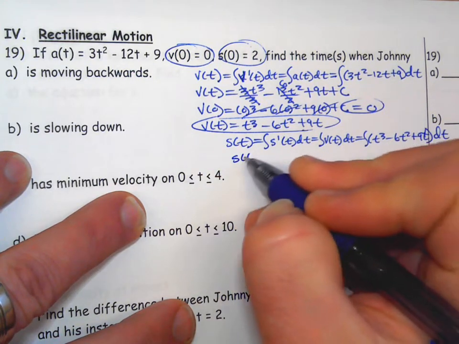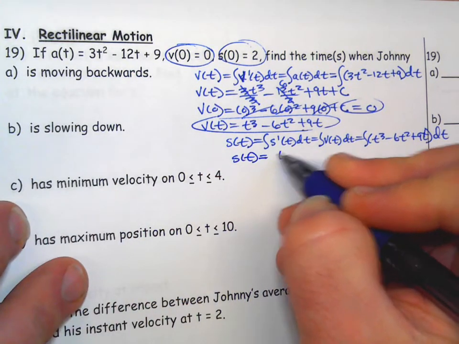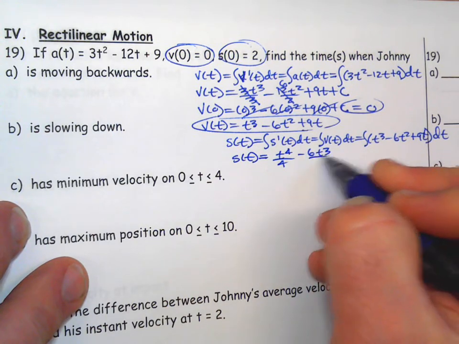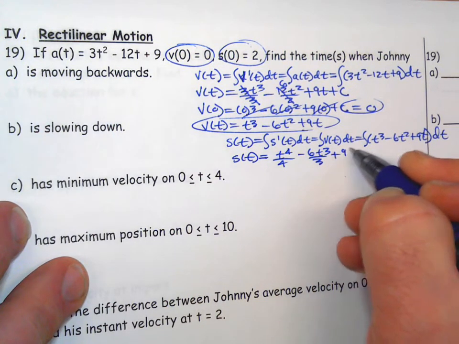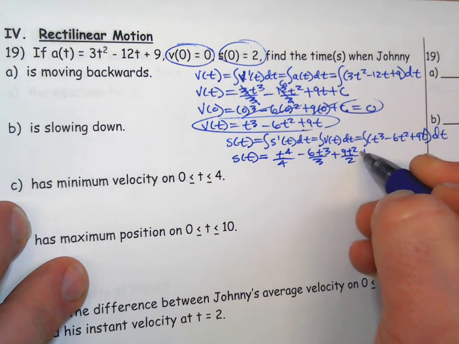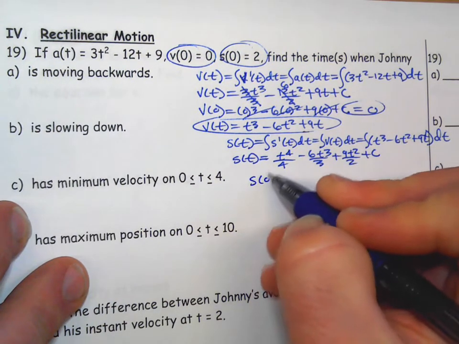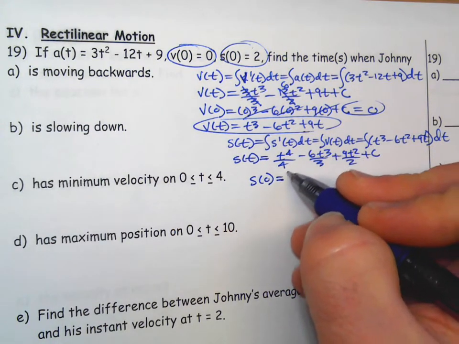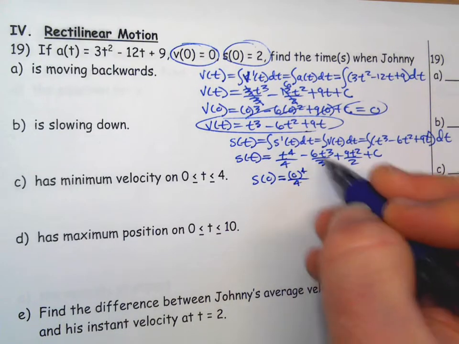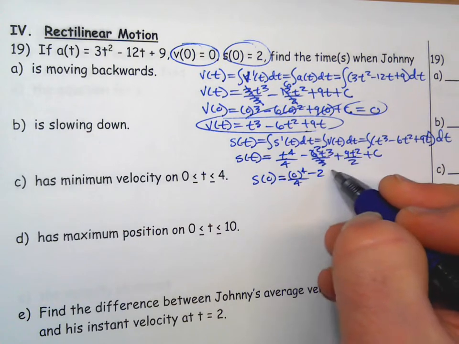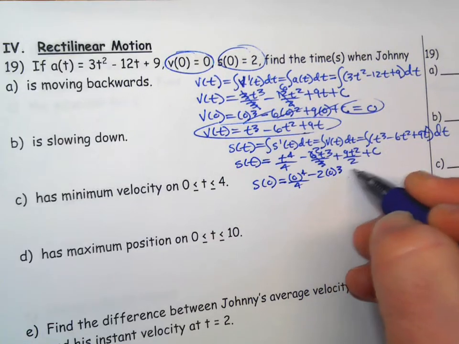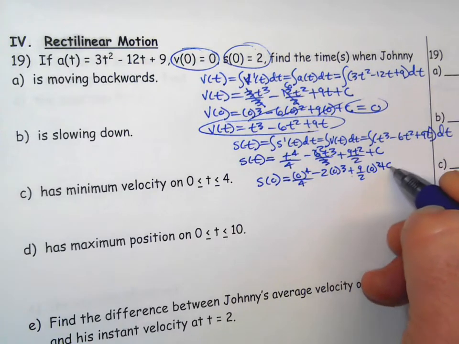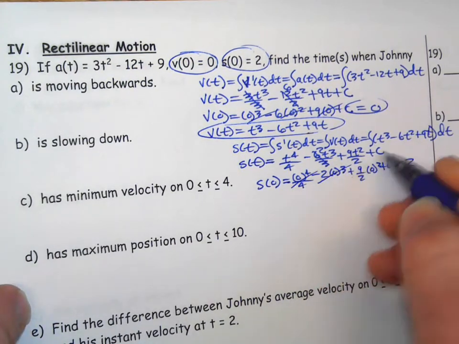So position is t to the 4th over 4 minus 6t cubed over 3 plus 9t squared over 2 plus c. The initial condition, if you plug 0 in, you get 2 out. So 0 to the 4th over 4, minus 2 times 0 cubed, plus 9 halves 0 squared, plus c adds up to 2. Now those are all 0, so c equals 2.